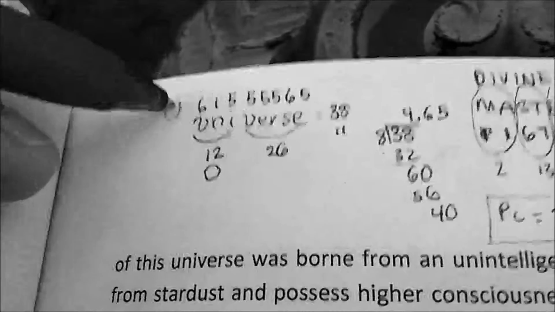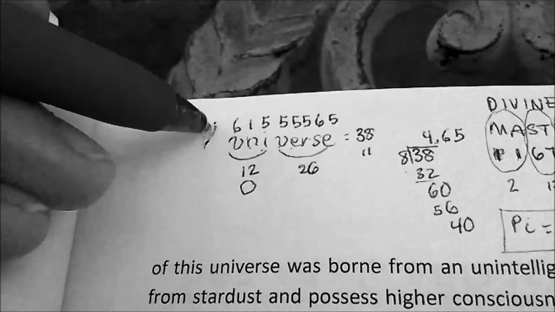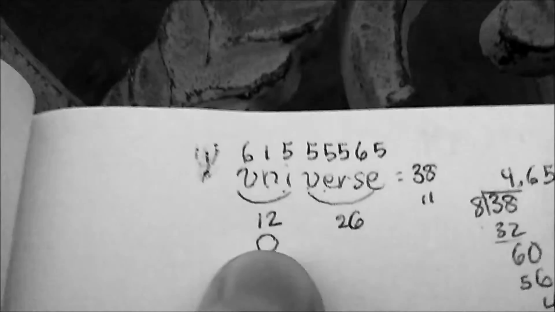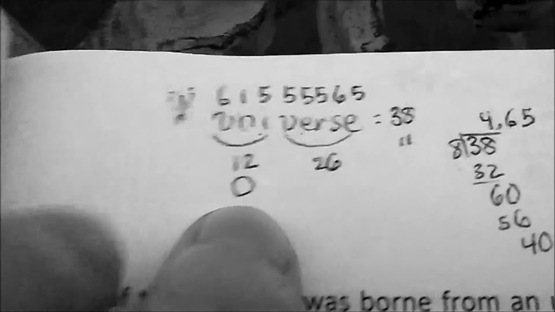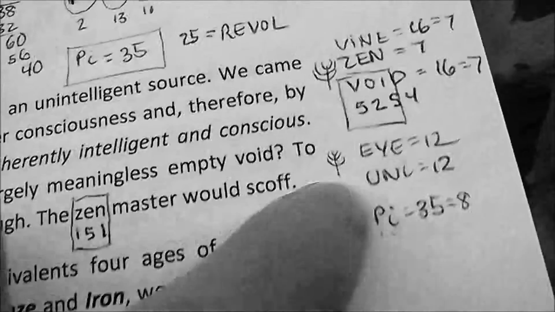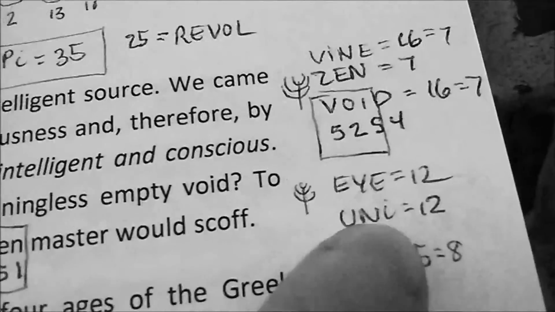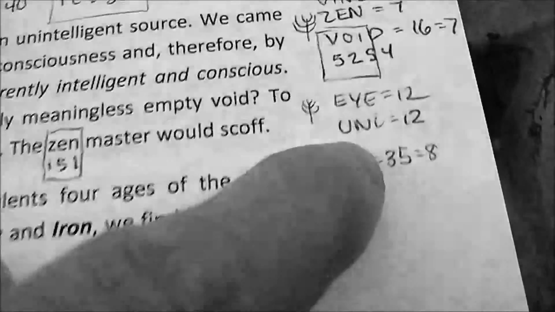This is my left hand. So I'm going to try to have this little sign next to this so that you'll know which decode I'm talking about. This is the Menorah decode. So uni is 12 in the Menorah. Also, I is 12. And there are some more 12s that I found on other pages.